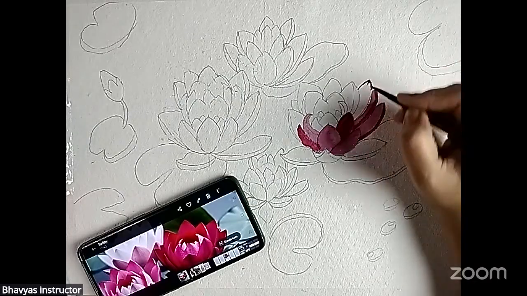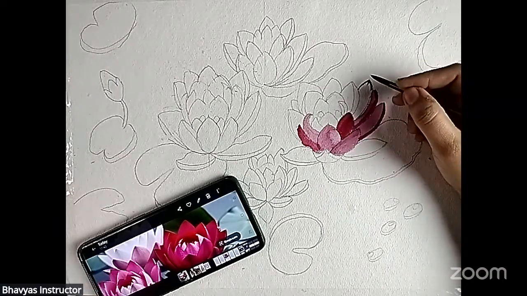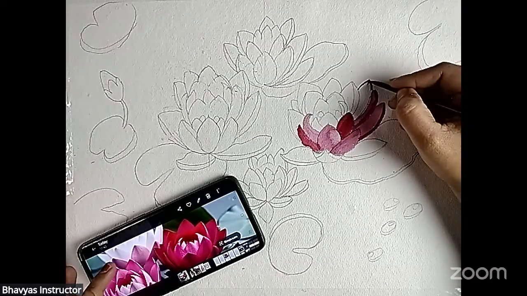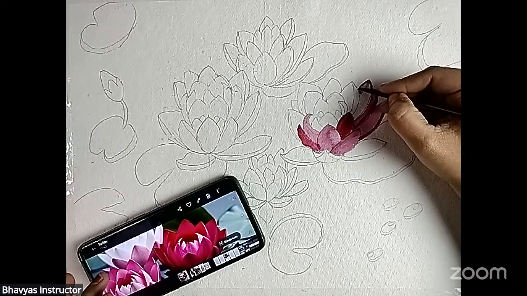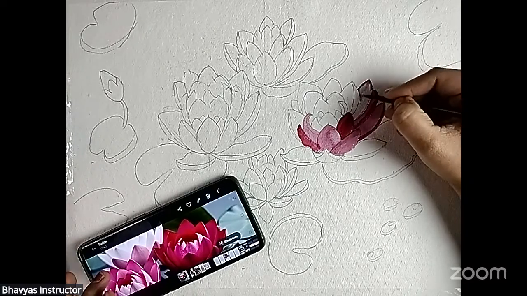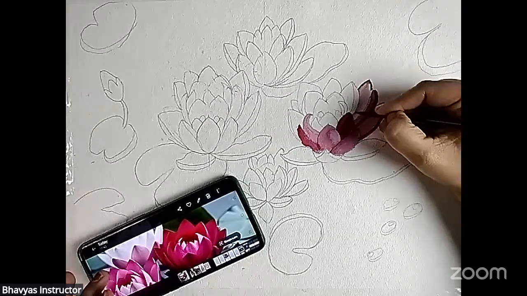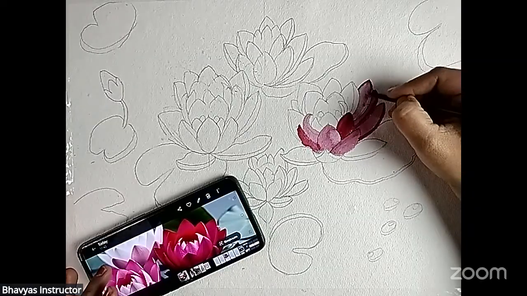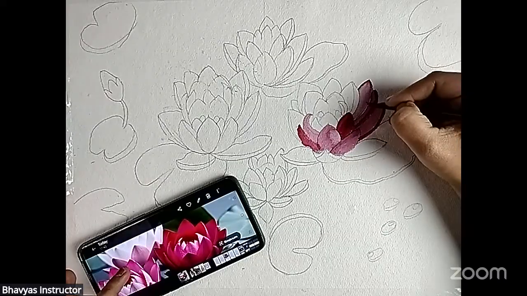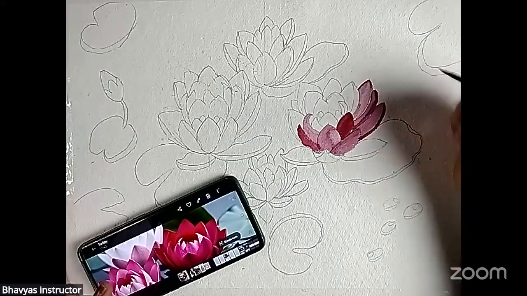We will draw the skeleton structure first. For every living being, there will be a skeleton. After that, it will be covered with skin. So drawing is like the skeleton structure. It will give you a shape, where to start and where to end. In my perception, in my view.